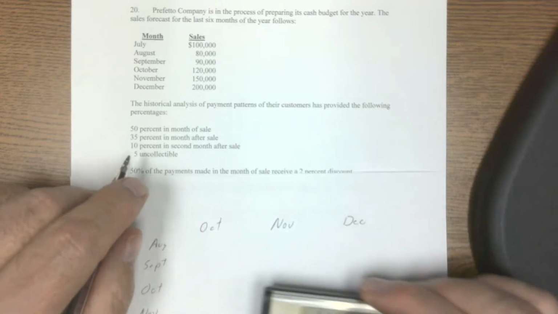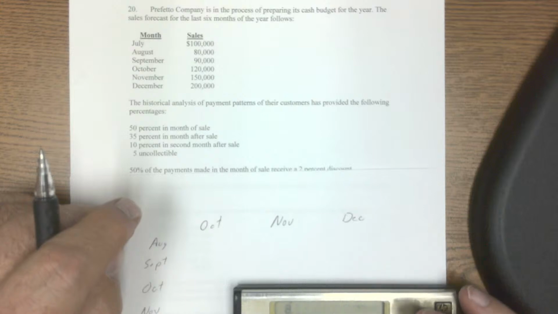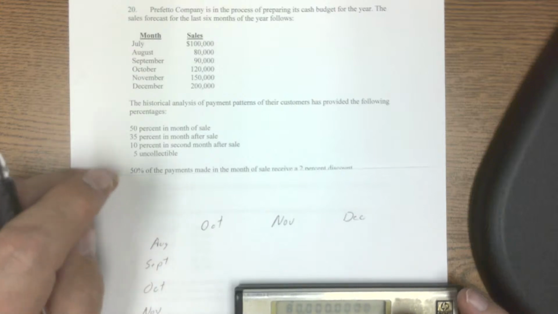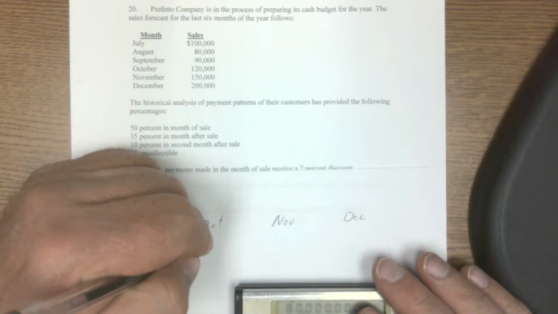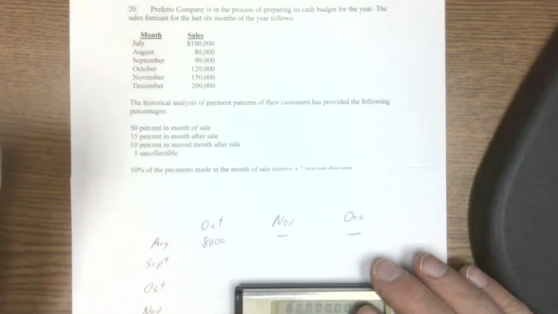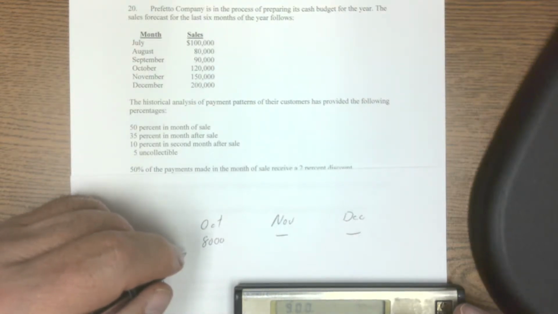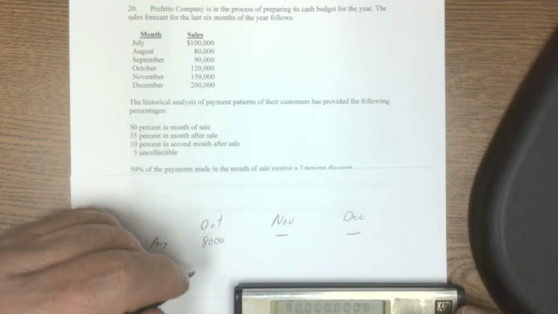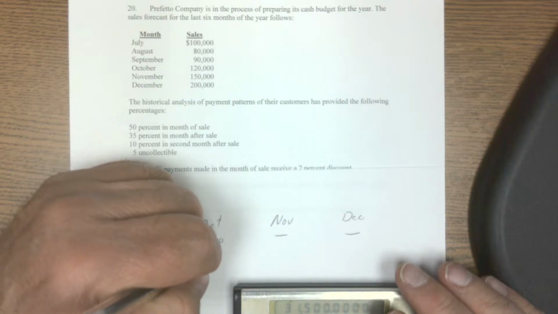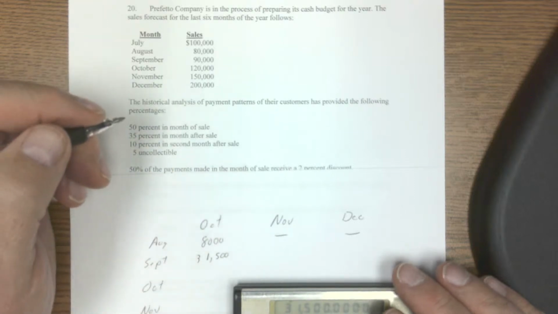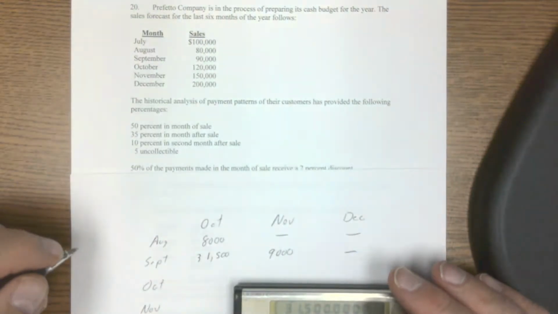So in August, we had 80,000, and we collect 10% of that. So that's going to be 8,000. Then in September, we had 90,000, and we'll collect 35% of that in October, and 9,000 in November. Nothing in December.